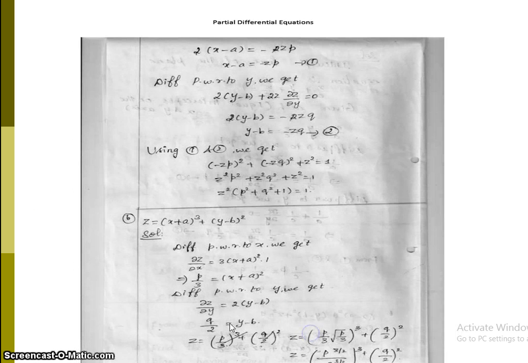Then cancelling 2, x minus a equals minus z into p, where p is nothing but ∂z/∂x. Therefore x minus a equals minus zp. We can call this equation number 1.